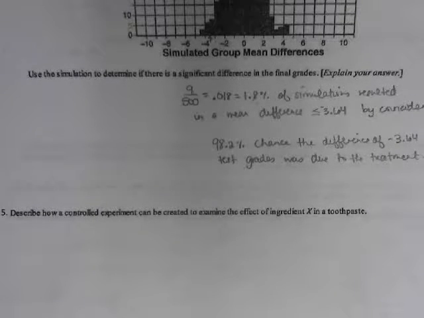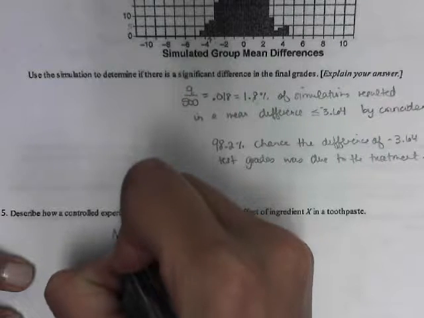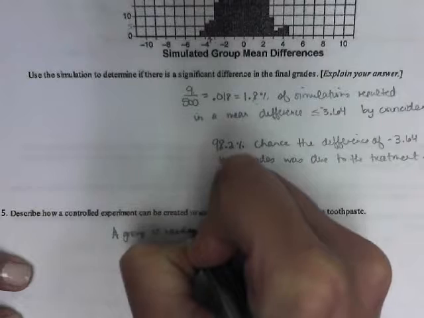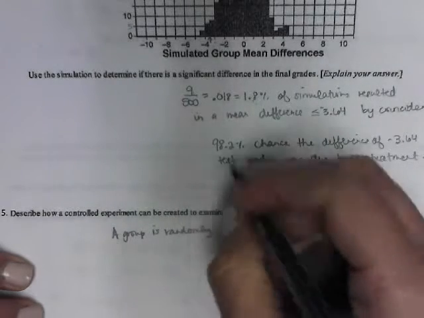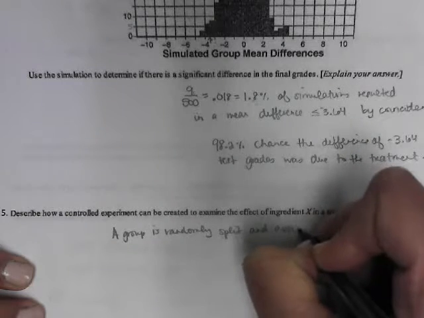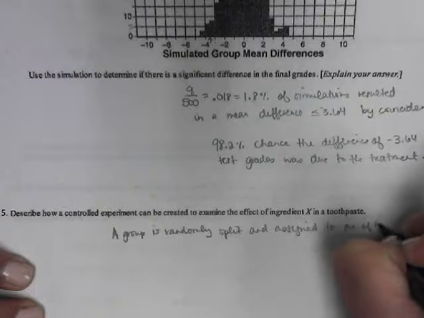Describing how a controlled experiment can be created to examine the effect of ingredient X in a toothpaste. So we would essentially want to randomly assign. That'll be a key that I'm looking for. So a group is randomly split and assigned to one of 2 groups.